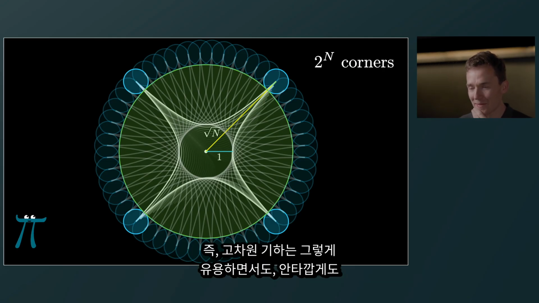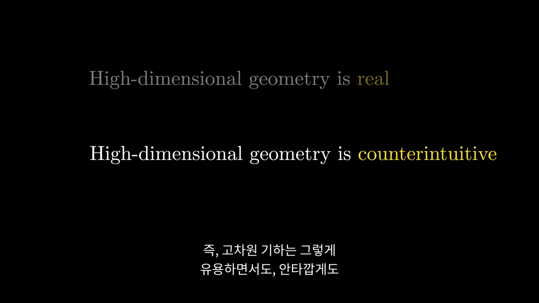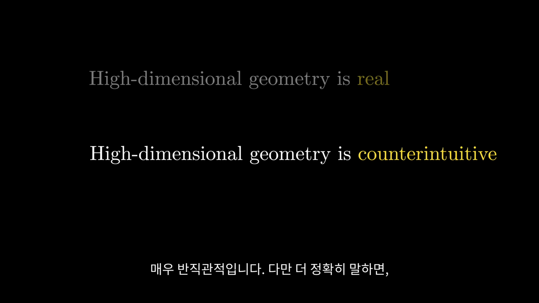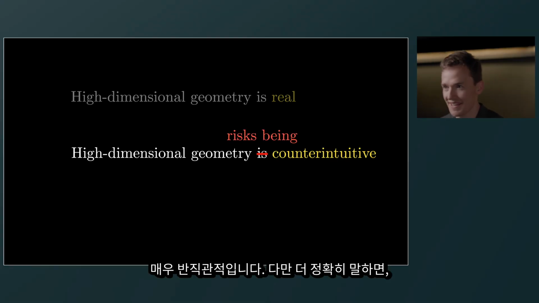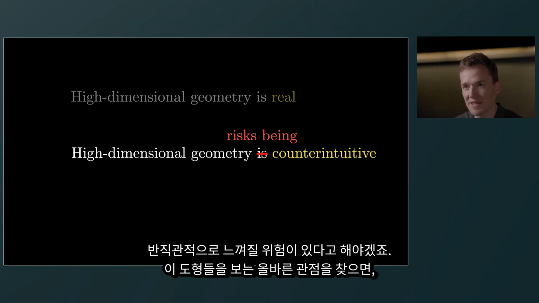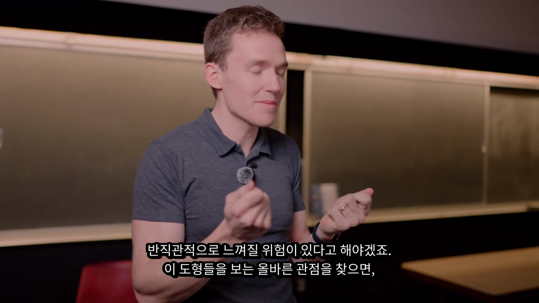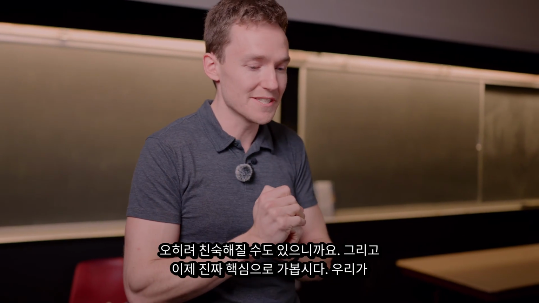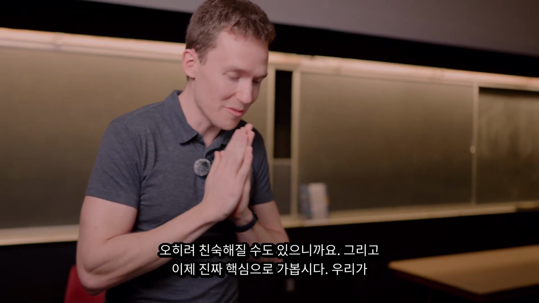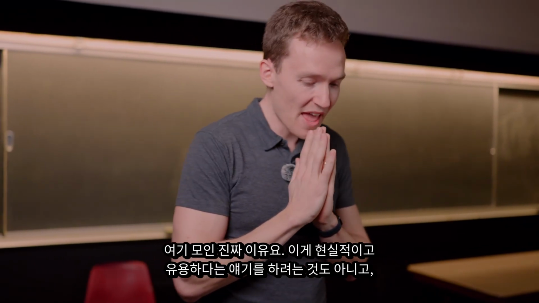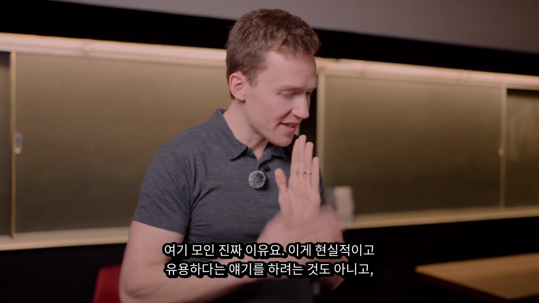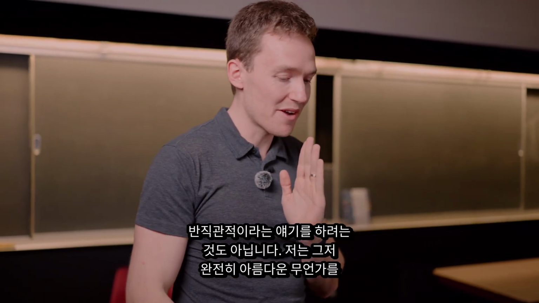So this is all to say, high dimensional geometry, for all of its utility, is unfortunately very counterintuitive. And I think maybe the better way of framing it is that it risks being counterintuitive, because I think if you find the right ways to think about these shapes, they actually can become your friends. And this is what brings us to the real reason we're all here. I don't want to talk about how it's real and useful. I don't even want to talk about how it's counterintuitive.